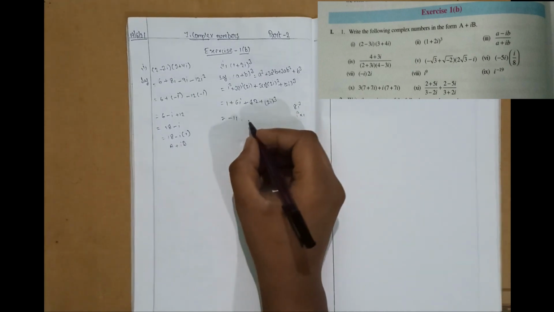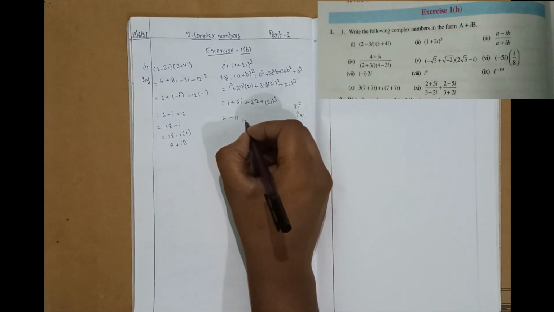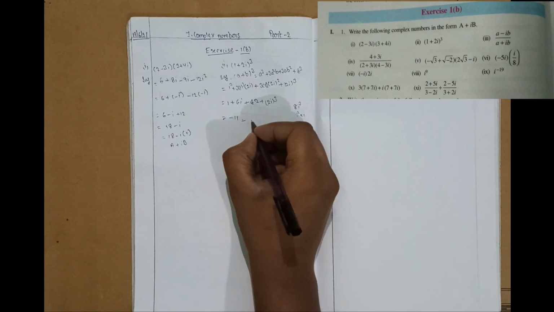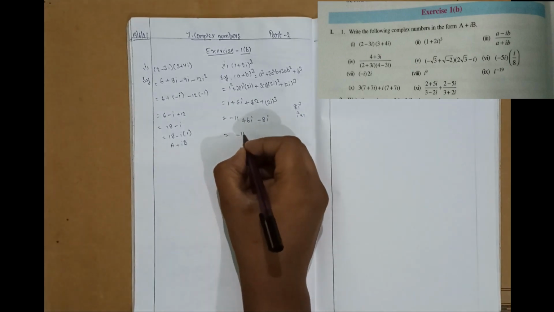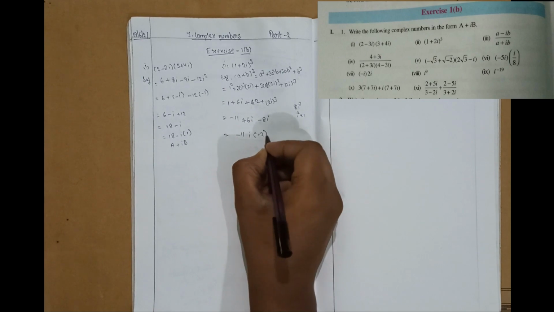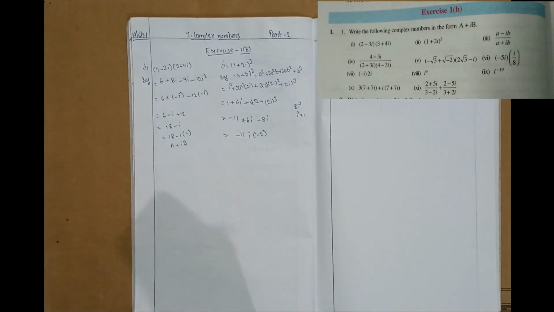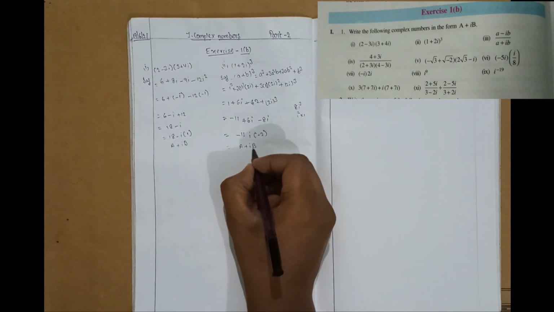So minus 8i is our next one. Plus 6i minus 8i, so minus 11 minus 2i is our final answer. It is in the form of a plus ib.